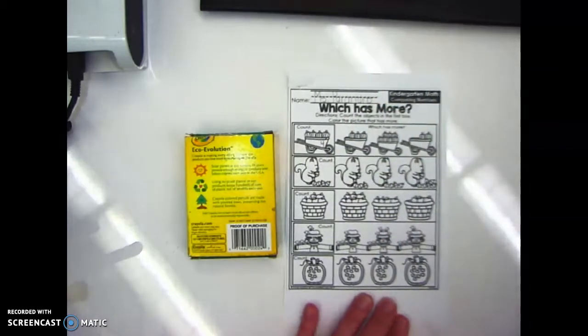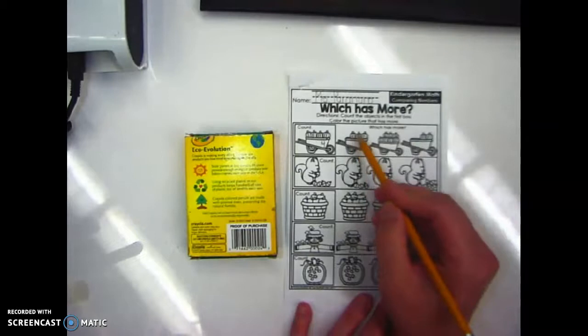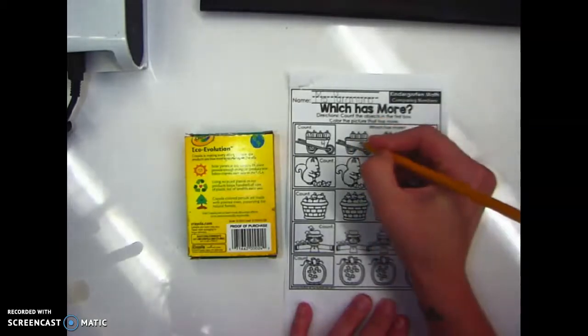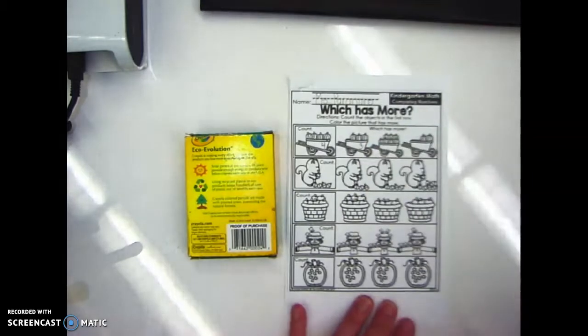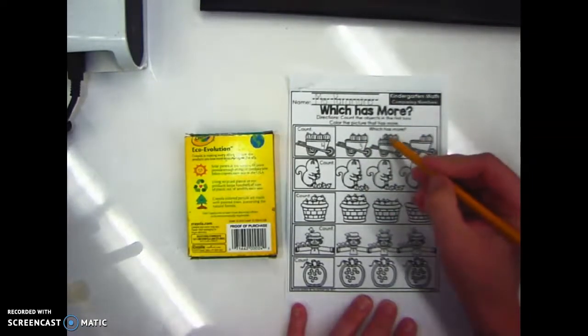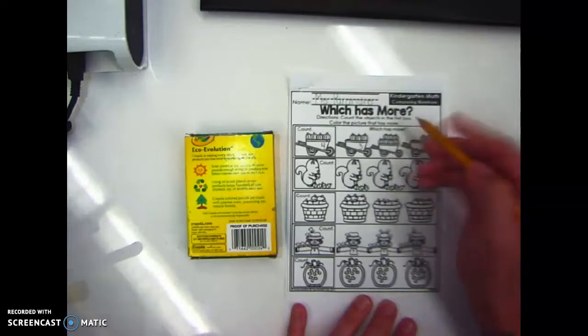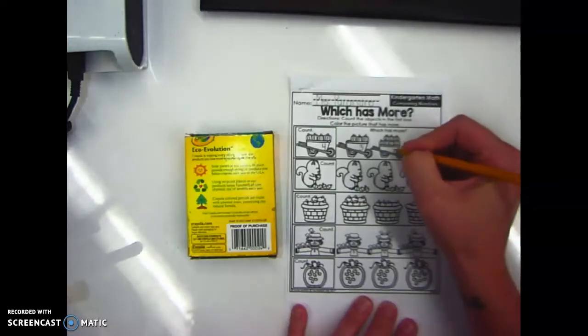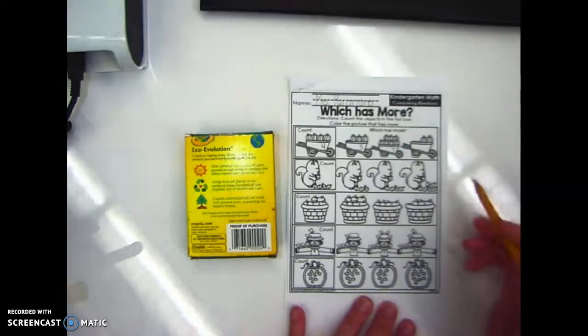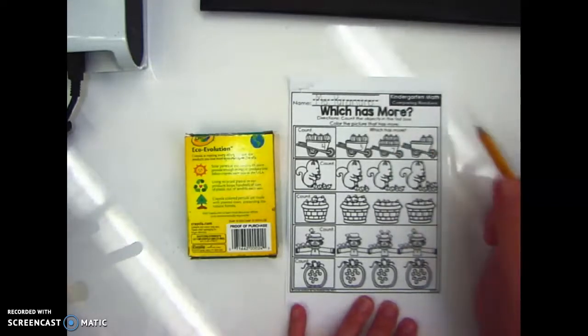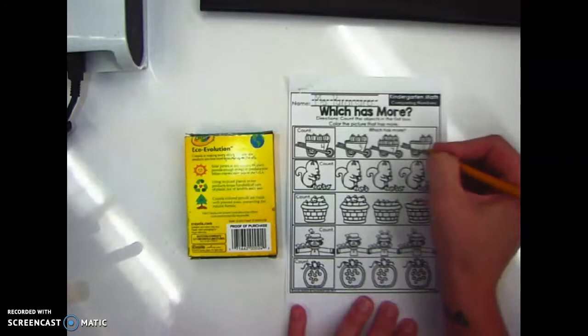Okay, now I want to decide which has more. So I'm going to count 1, 2, 3. There's 3 here. I'm going to write the number 3 around the tree, around the tree. That's how you make the number 3. Now there's 1, 2, 3, 4, 5, 6, 7 pumpkins here. So 7. And then just to be sure, let's count the last one. 1, 2. On this last one, there are only 2 pumpkins.